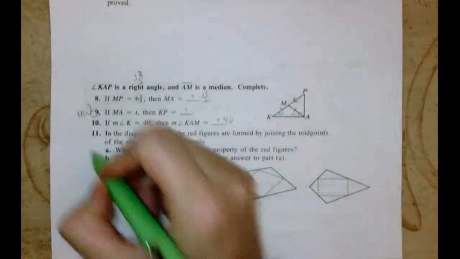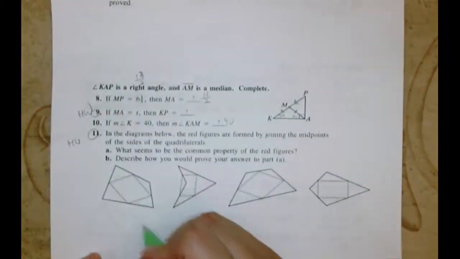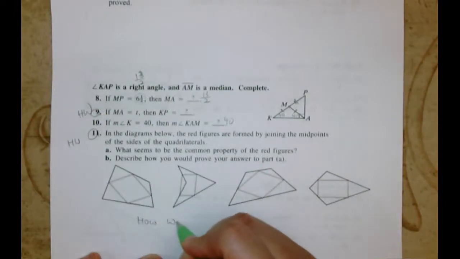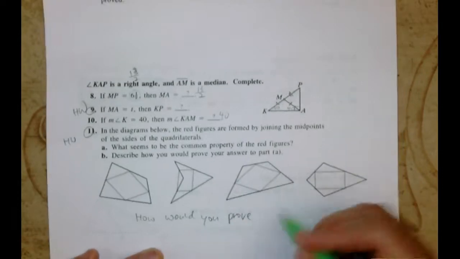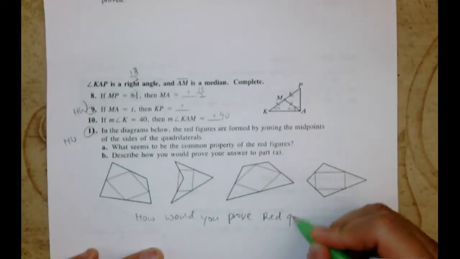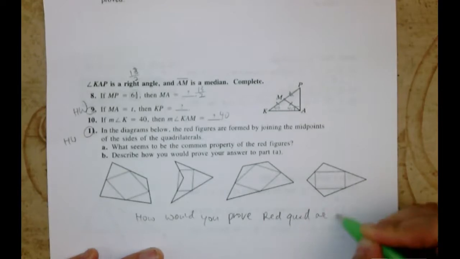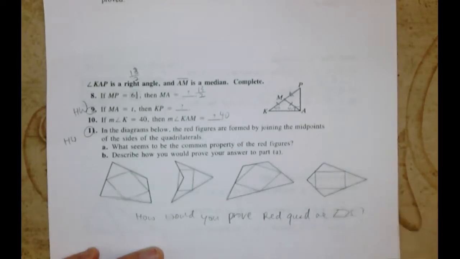All right, this is a good problem, so I want you to think about it. The hint is obviously this red figure is going to be a parallelogram. The question is why? How would you prove it? Okay, so this is homework. How would you prove the red quadrilaterals are parallelograms? Okay, and we are done.